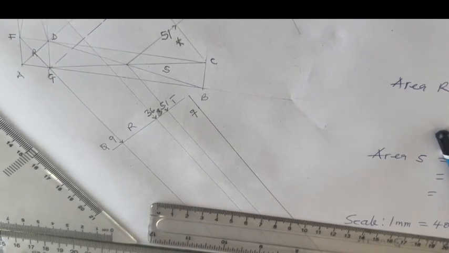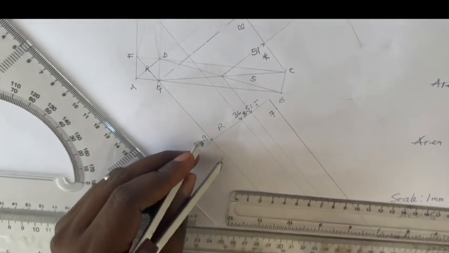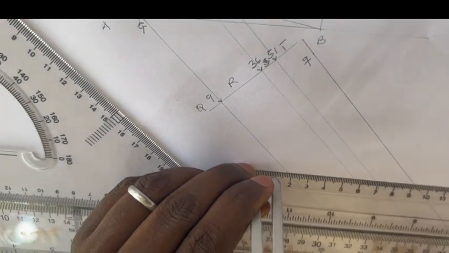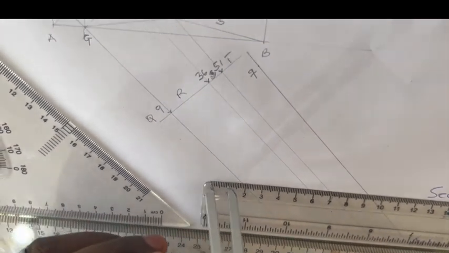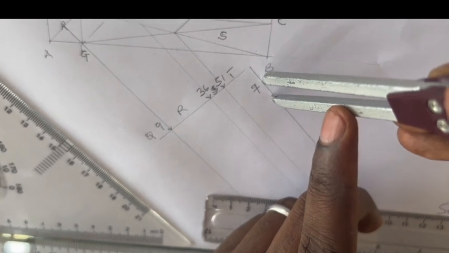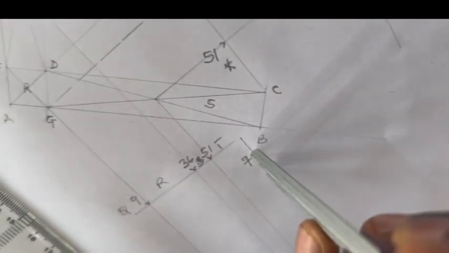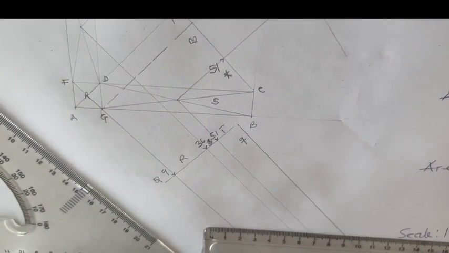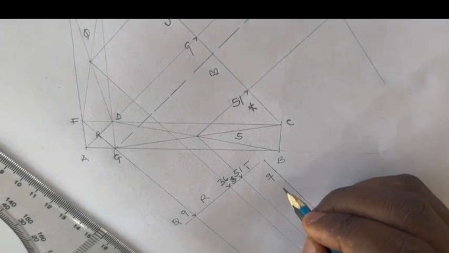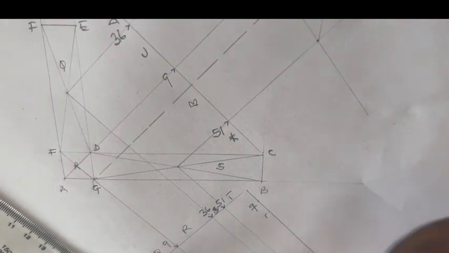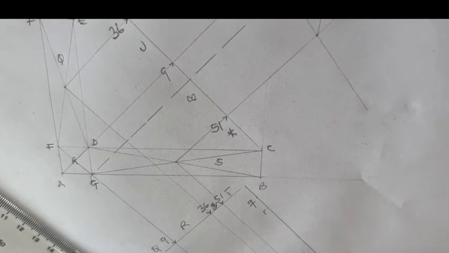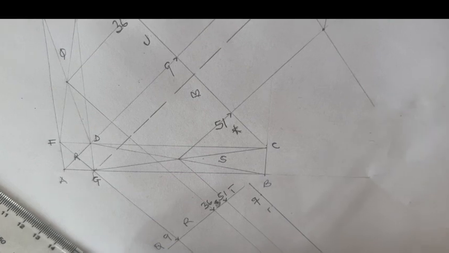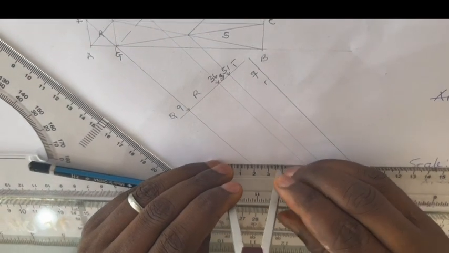So let us move on. And I'll take the measurement of this. This is 9. So we'll pick the 9 here. From here to this on our rule, we pick 9 and then we measure. So these are 9. So here we can say that this is R. Then from R we go to R to X, and that is 36. So we pick 36 from our rule, 36, right?